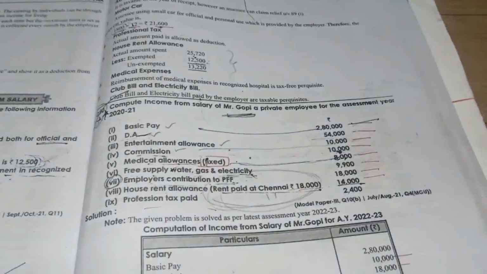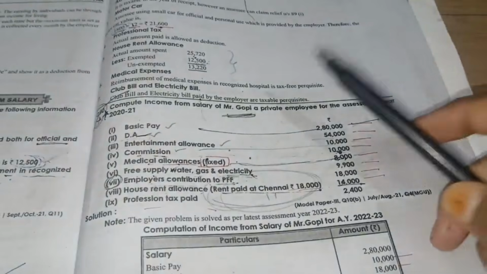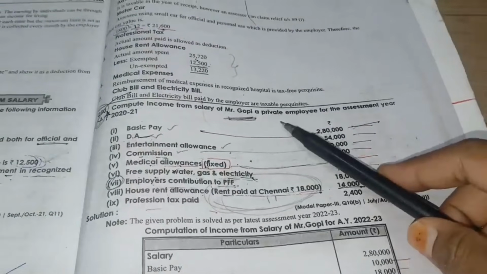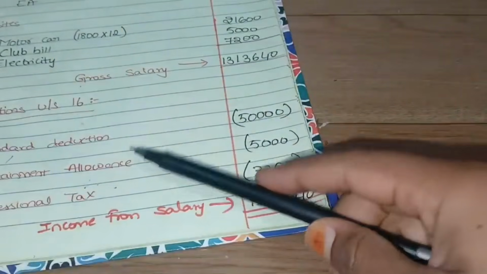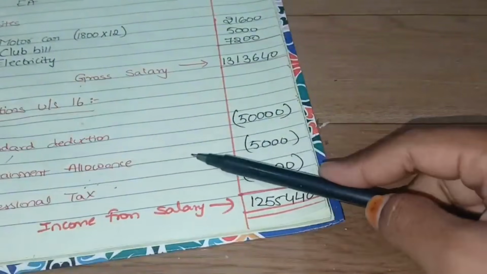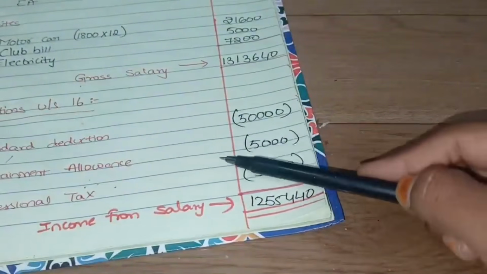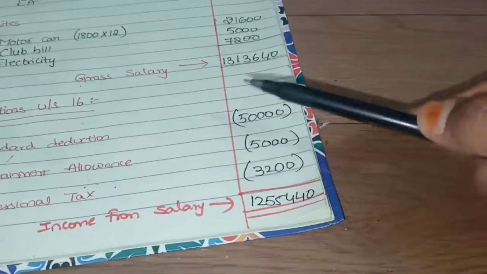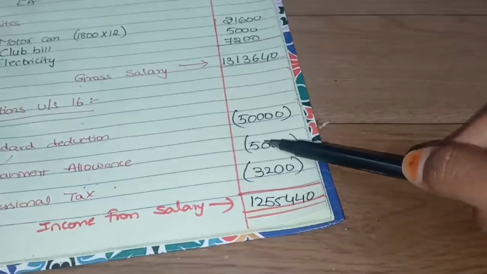Okay, next what they have asked: compute income from salary. What they have said: private employee. For a private employee, in the deduction side, entertainment allowance, if they are giving, keep that amount. If they are not giving, keep it 0. No need to calculate the entertainment allowance in the deductions. Why? Because he is a private employee.